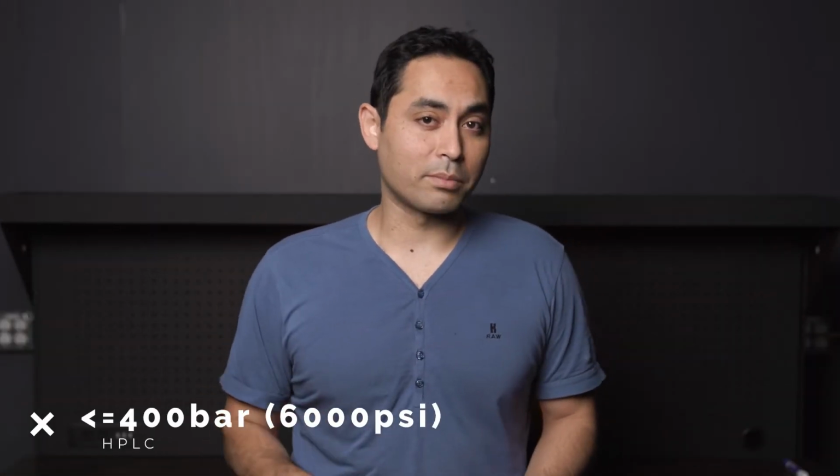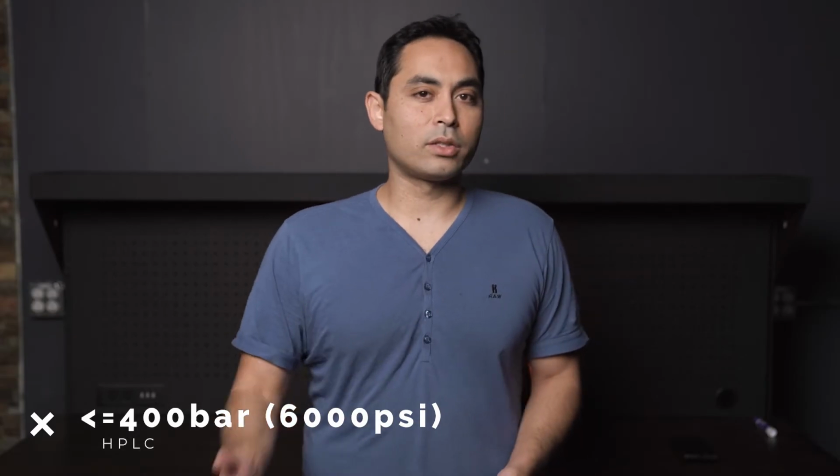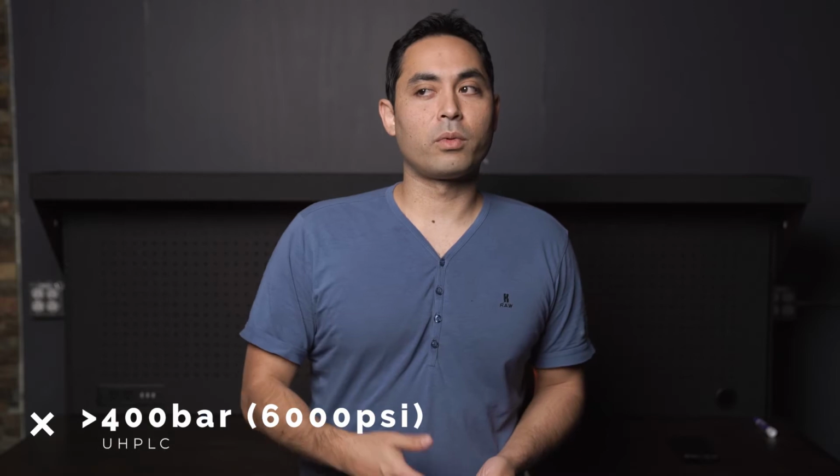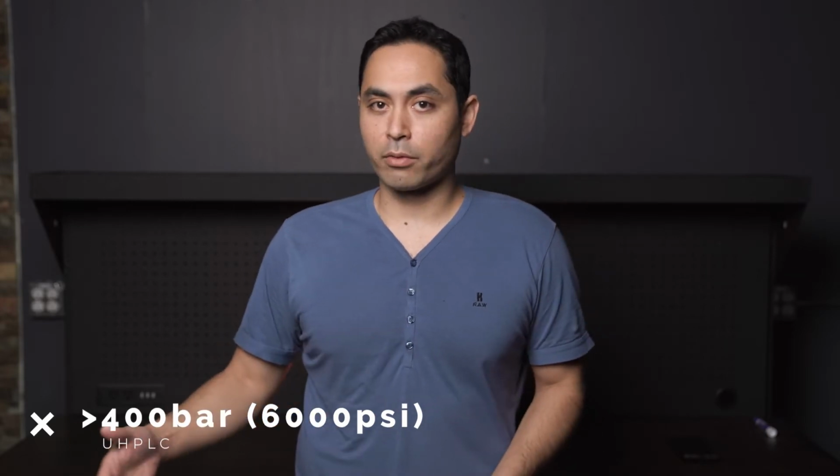Let's decide whether or not it's better to have an HPLC type application or a UHPLC application. And what does that even mean? The difference between HPLC and UHPLC is really dependent on the pressure. If you have around 400 bar and below, which is around 6,000 PSI, that would be more classified towards HPLC. When you start getting above that, then we're getting into the UHPLC realm.